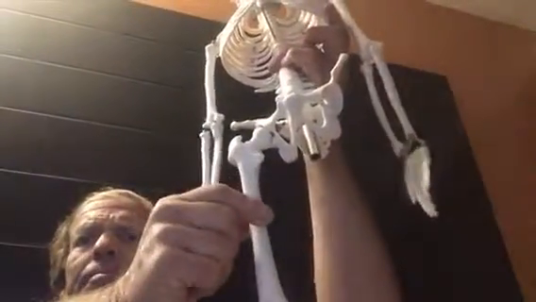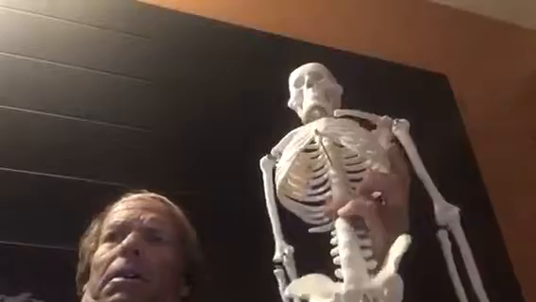Down to the pelvic girdle and lower limbs. The ilium. Down here is the ischium. The pubic bone in the middle there. Femur. Down below that is the patella. And down below that, let me jack this guy up here a little bit, is the tibia and the fibula. There it is, fibula.